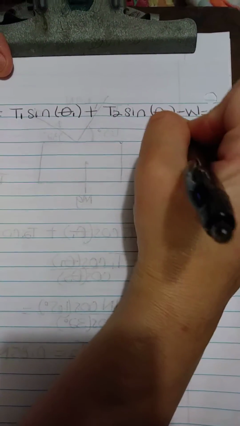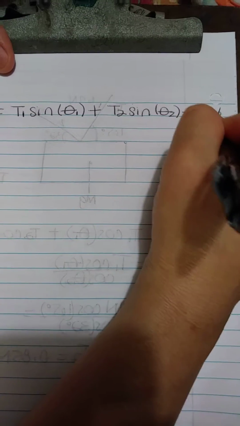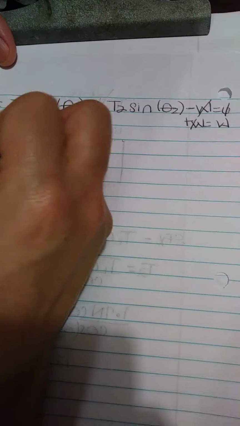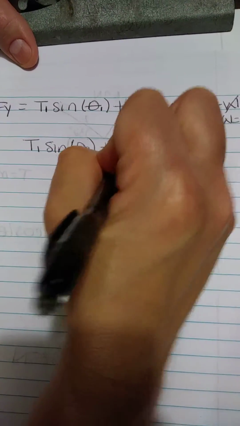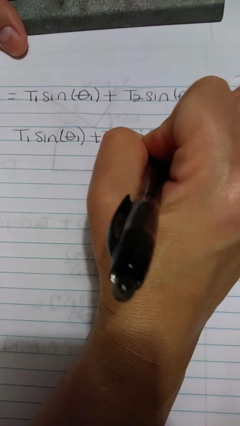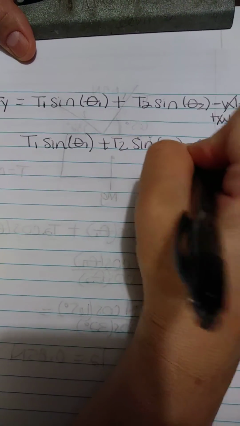We need to move the W to the other side of the equal sign, and these cancel. So our problem is going to be tension 1 sine of theta 1 plus tension 2 sine of theta 2 equals W.